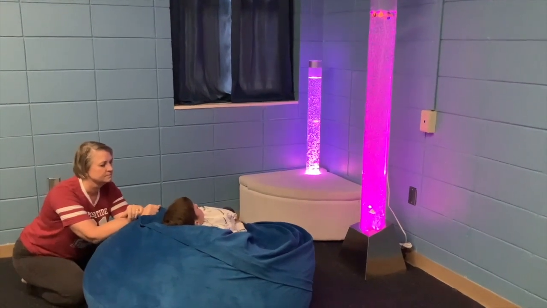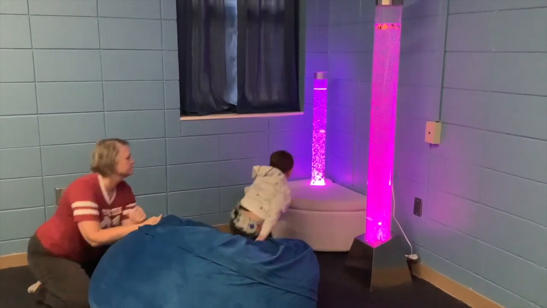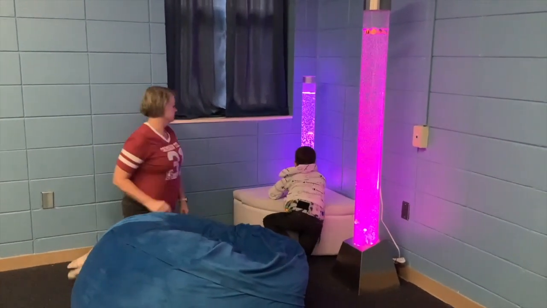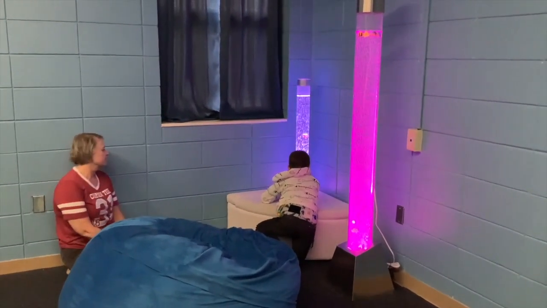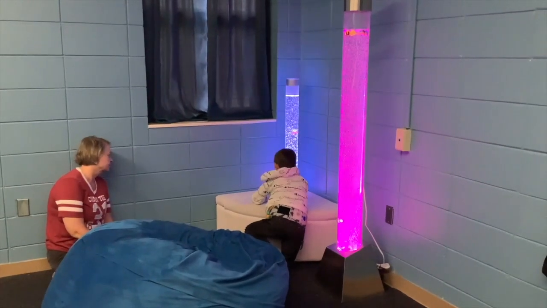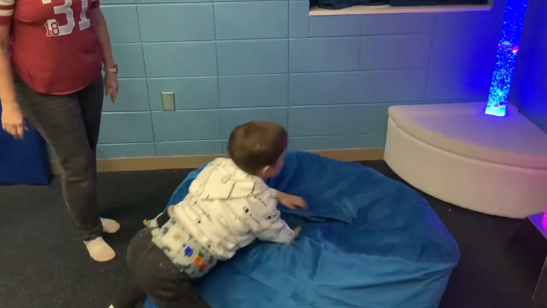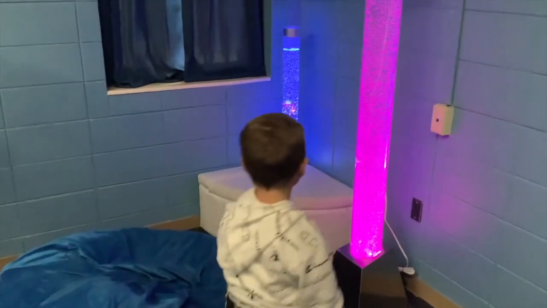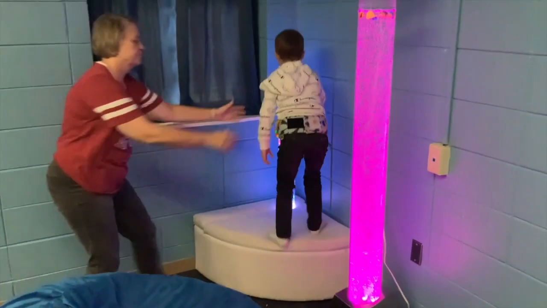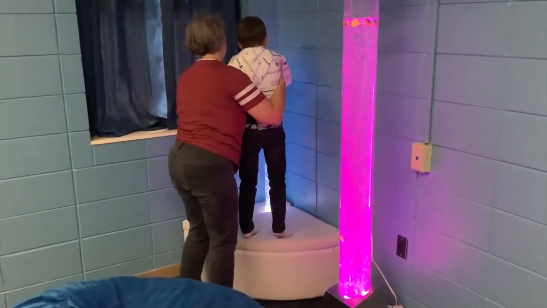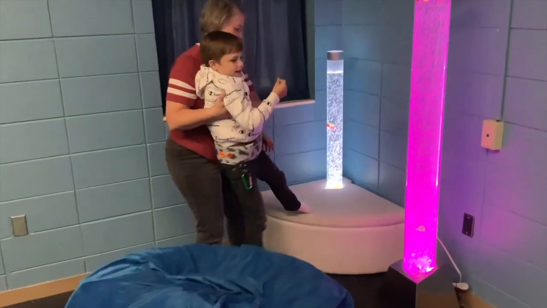The lighted bubble tubes offer a calming sense of stimulation. Students should be directed to quietly observe the bubble tubes at the end of their session before returning to class. Again, care should be taken to anticipate and prevent any safety hazards.